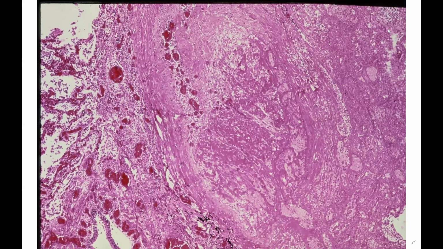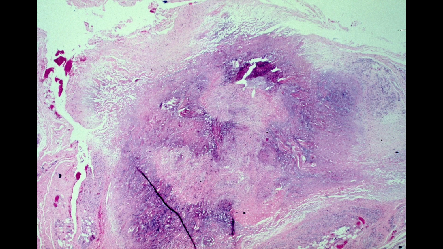Now, here we have a rheumatoid nodule in the lung, of a person with severe rheumatoid arthritis. Rheumatoid nodules are always associated with rheumatoid factors, IgM, usually high titers. Only about 25% of people with adult rheumatoid arthritis have rheumatoid nodules, and that is a poor prognostic group.